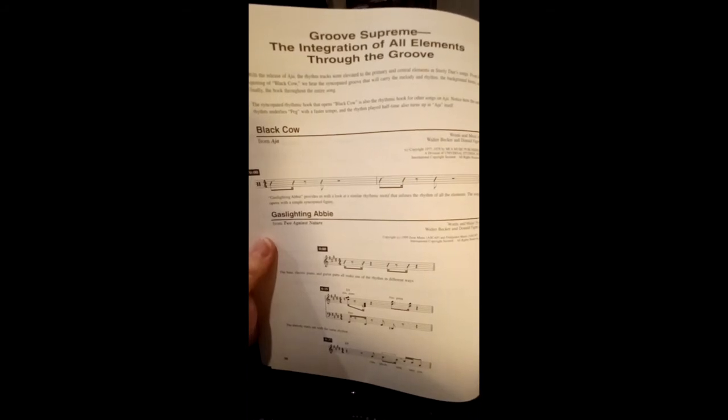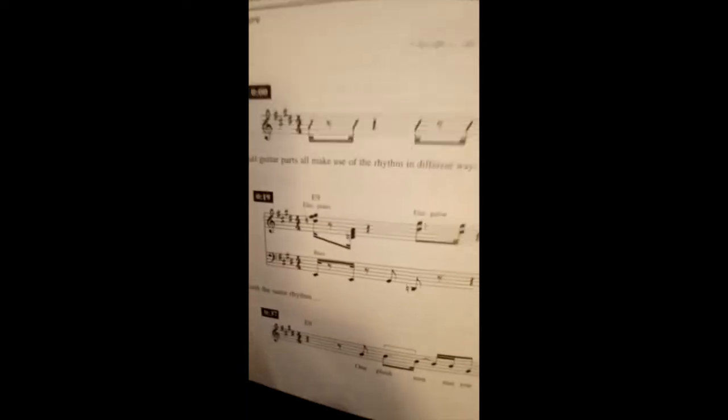Okay, Groove Supreme, the integration of all elements through the groove. With the release of Asia, the rhythm tracks were elevated to the primary and central elements in Steely Dan's songs. From the opening of Black Cow, we hear the syncopated groove that will carry the melody and rhythm, the background horns, and finally the hook throughout the entire song. The syncopated rhythmic hook that opens Black Cow is also the rhythmic hook for other songs on Asia. Notice how the same rhythm underlies Peg with a faster tempo. The rhythm played halftime also turns up in Asia itself.